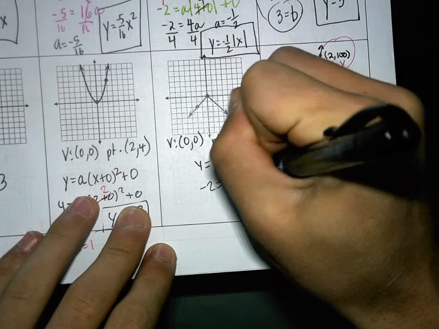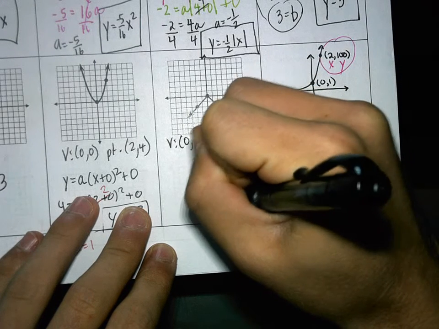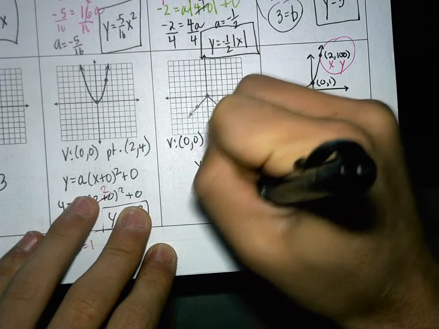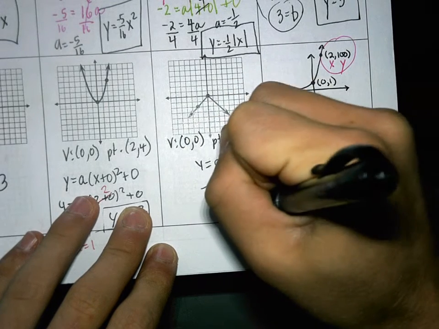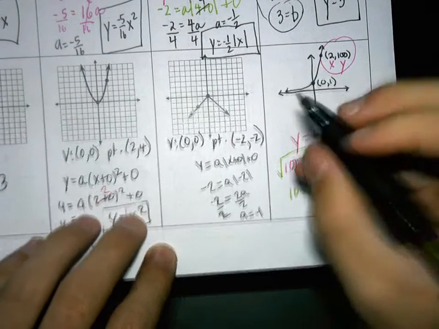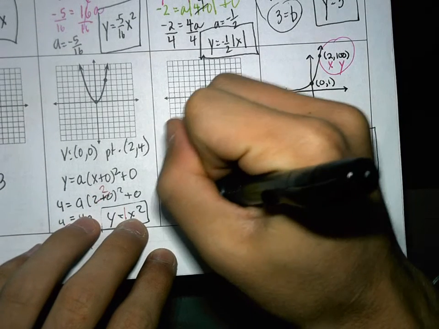Okay, so next Max is plugging in the -2 values for x and for y, and he's simplifying. You just can't quite see it. Remember that the absolute value of -2 ends up making that a +2.